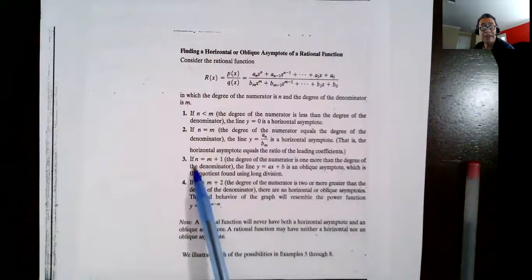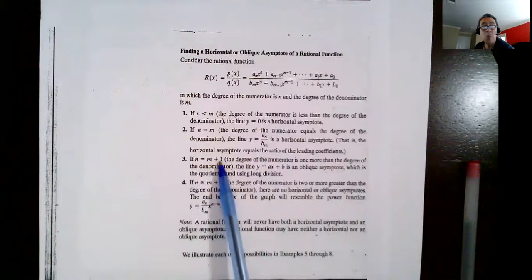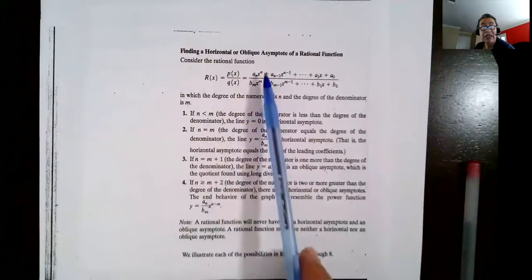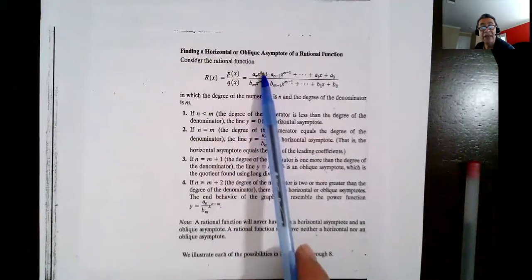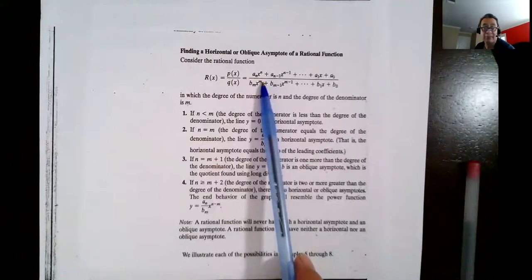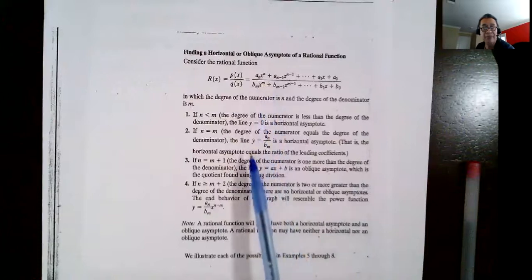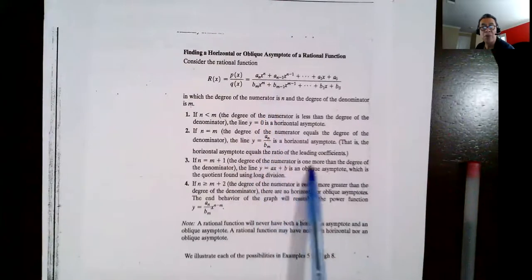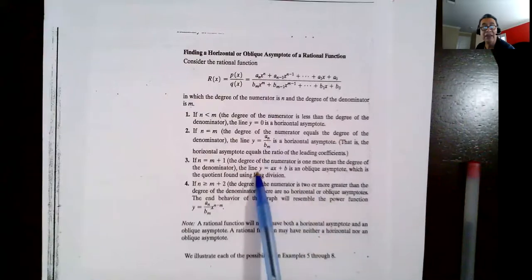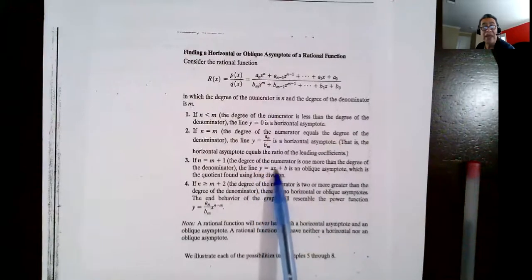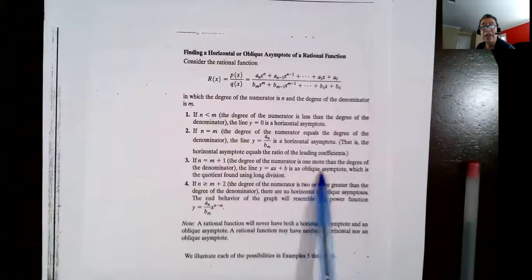Now, let's go over case number 3. If n equals m plus 1, what is the meaning of that? If the degree of n is 1 greater than the degree of m, okay? If the degree of the numerator is 1 more than the degree of the denominator, the line y equals ax plus b is an oblique asymptote.